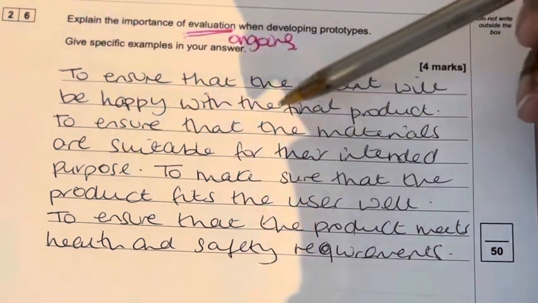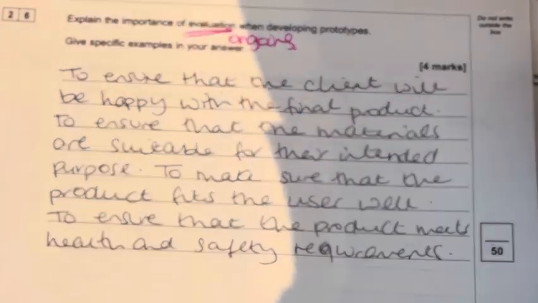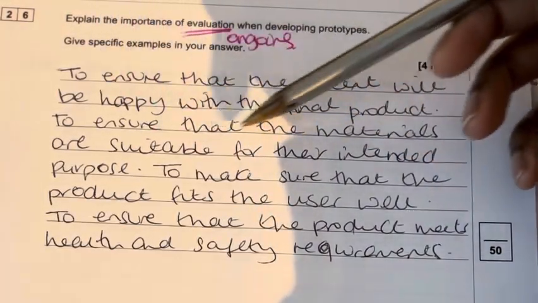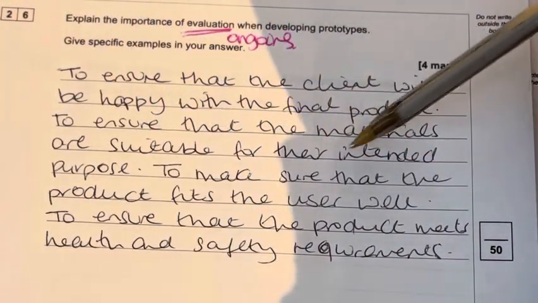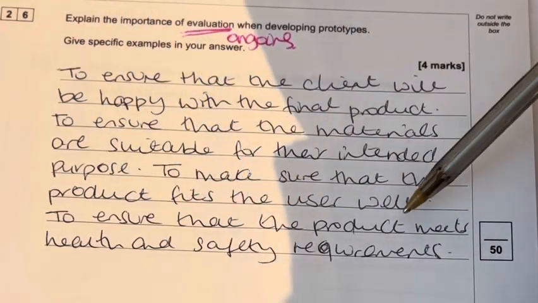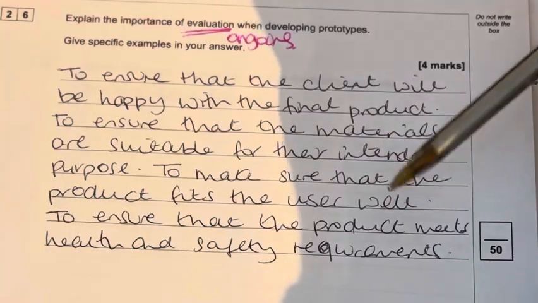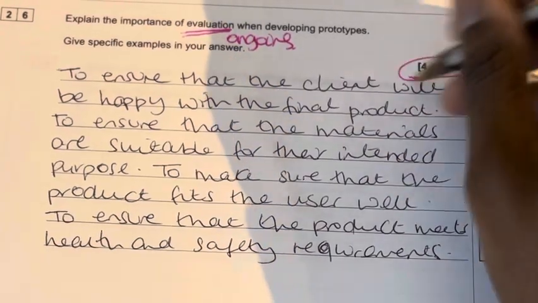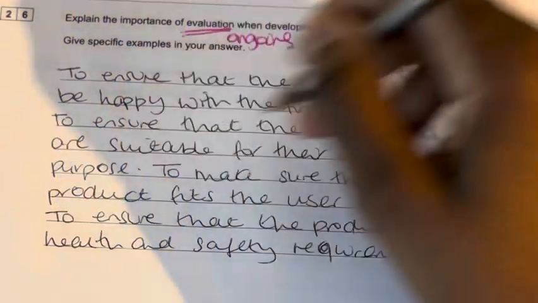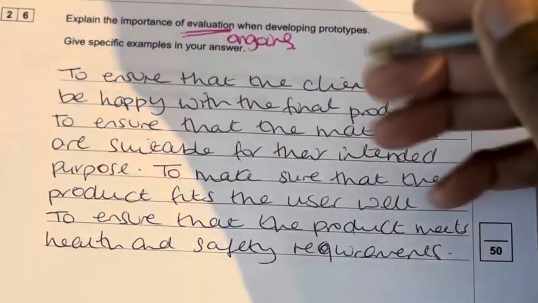Now, I've written here a 2-mark answer, and I'll tell you why it's 2 marks in a minute. I've said to ensure that the client will be happy with the final product, to ensure that the materials are suitable for their intended purpose, to make sure that the product fits the user well, and to ensure that the product will meet health and safety requirements. Now, for 4 marks, you will need to give examples. And I've not given a single example here, so I can only be given a maximum of 2 marks.